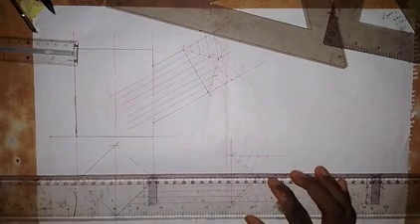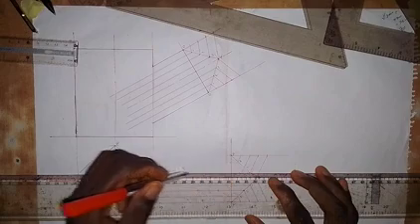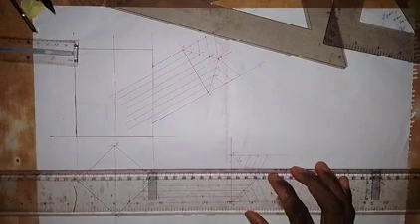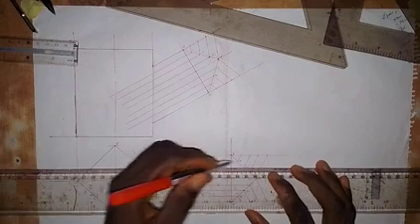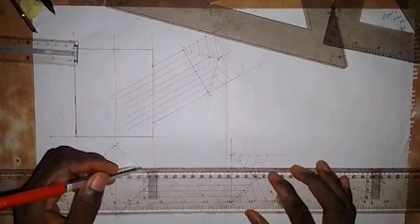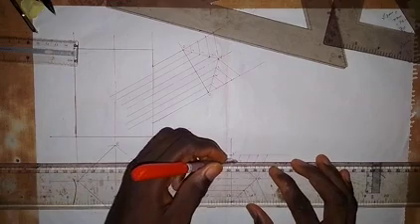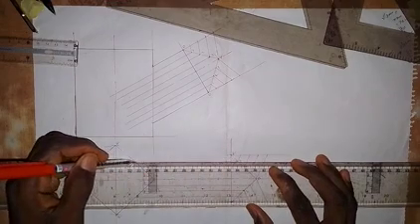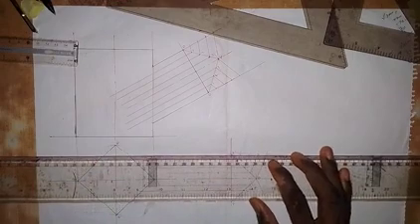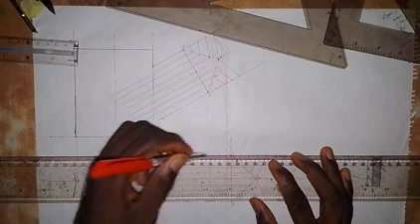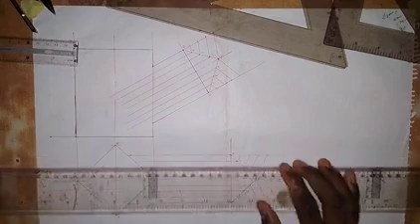Coming up here, this is 1, so draw a horizontal line to touch the square of the vertical prism. From 2, we draw a horizontal line to touch the square of the vertical prism. Then from 3, we draw a horizontal line to touch the square of the vertical prism. Then from 4, we have to draw a horizontal line to touch the square of the vertical prism like this.